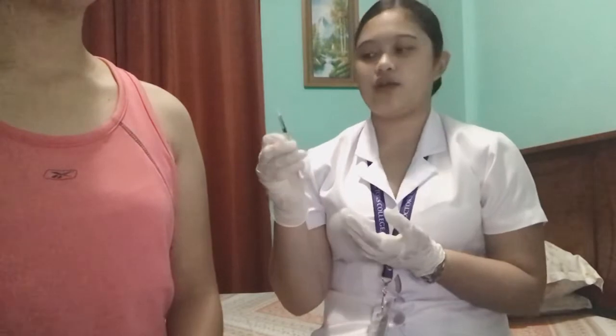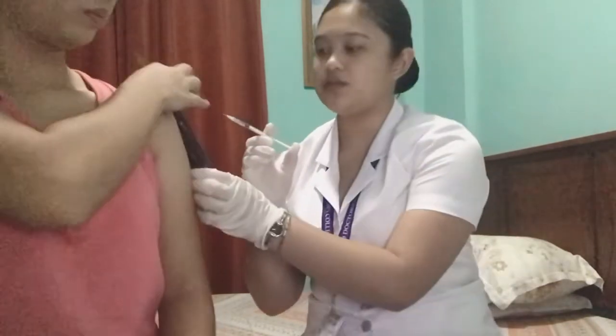Then, remove the needle cap by pulling it straight off. Hold the syringe with the thumb and forefinger of the dominant hand as if you're holding a dart, like this. Then, insert the needle quickly at 45 to 90 degrees. Then, release the pinched skin. Then, rest the dominant hand of the patient. Okay, Ma'am Dayan, I need you to hold it for a while, please.